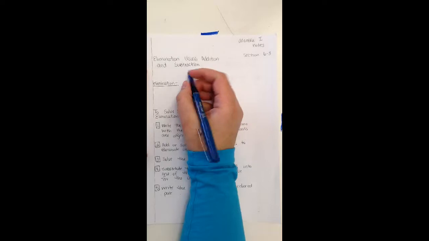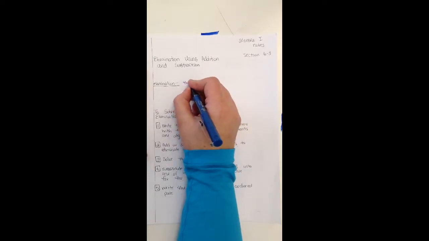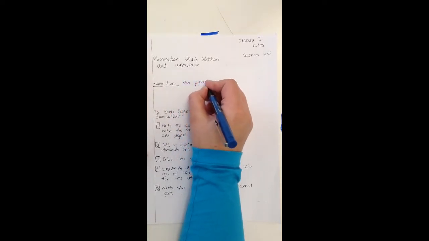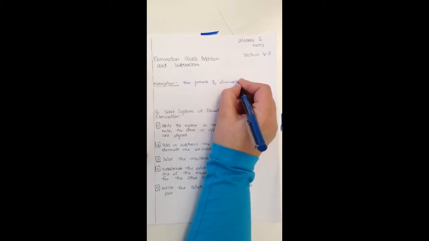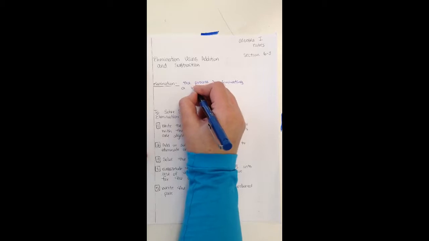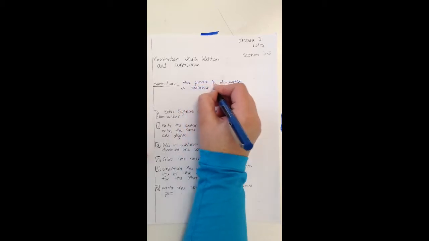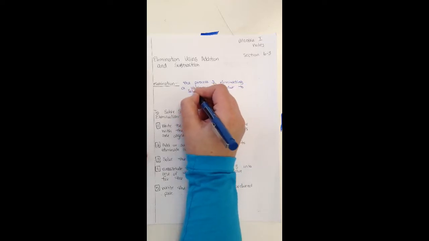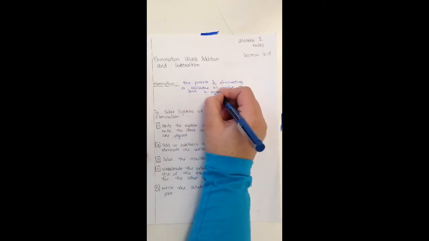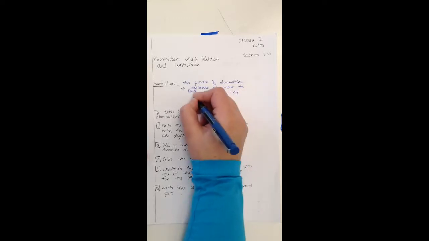So elimination, we're going to say, is the process of eliminating a variable in order to solve a system by substitution.